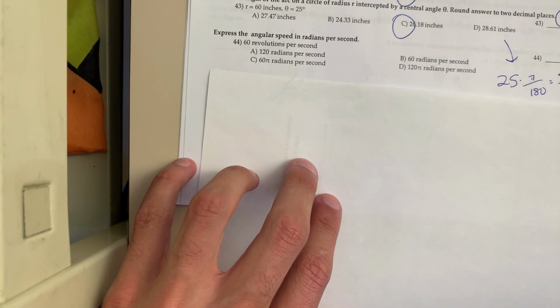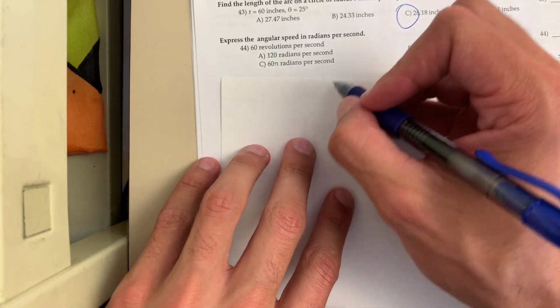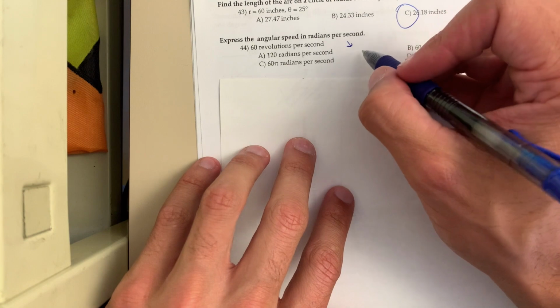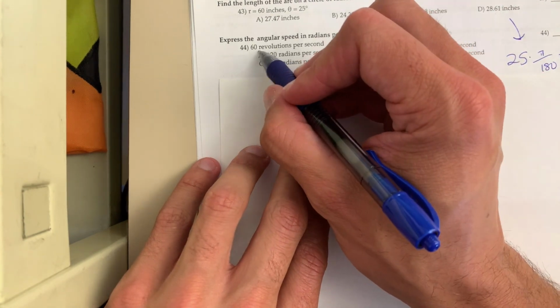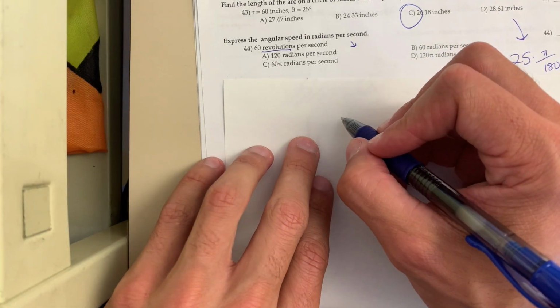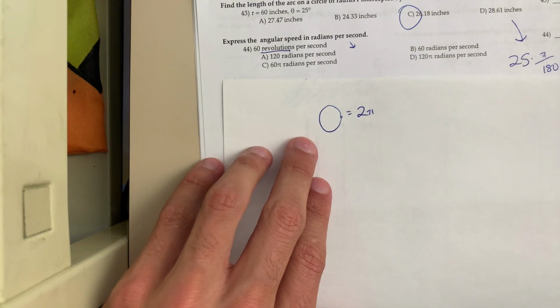All right, so last one here, 44. This one's actually pretty simple. So angular speed just has to do with how many radians per second, right? But it's typically given to me in revolutions per second. So the key thing here, guys, is that, again, one revolution around the circle is equal to 2 pi. So that's really the key value here.